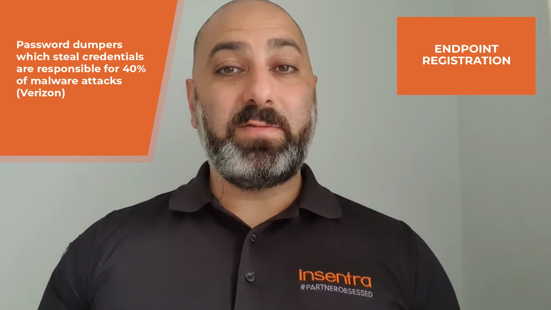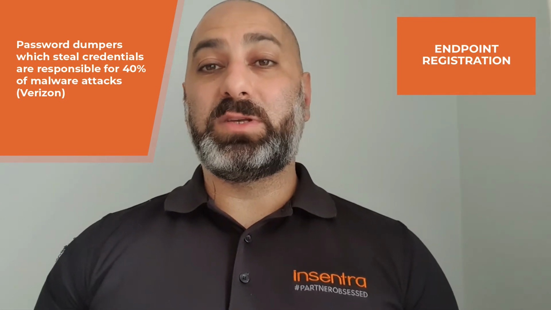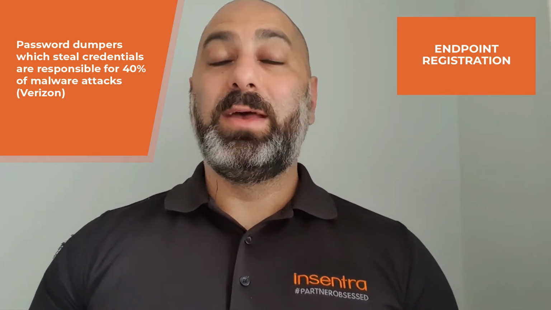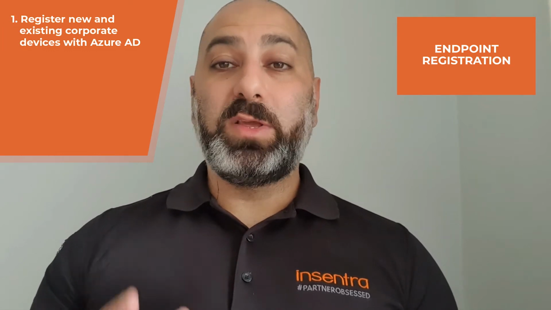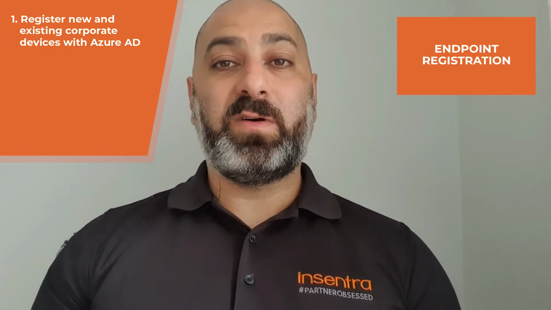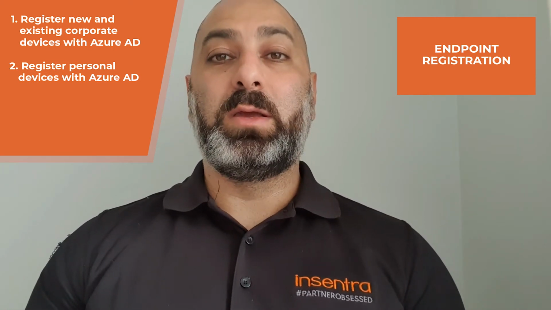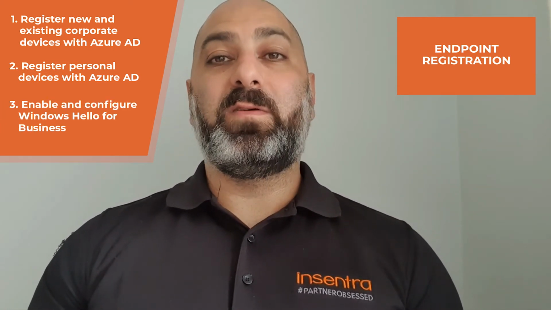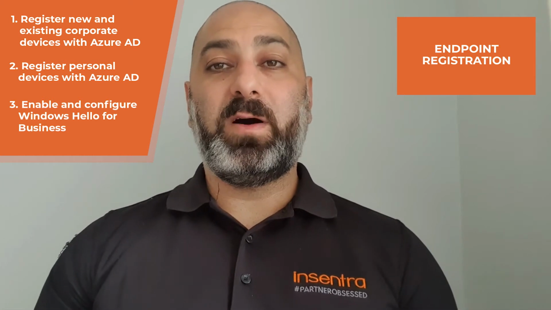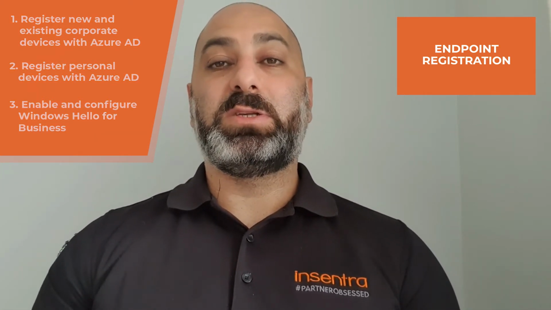There are 3 objectives to meet when thinking about limiting risk exposure across your endpoints, and these are: number 1, register both new and existing corporate devices with Azure AD. Number 2, register personal devices with Azure AD. And number 3, enable and configure Windows Hello for Business to provide an alternative sign-in method such as a PIN or biometric authentication.